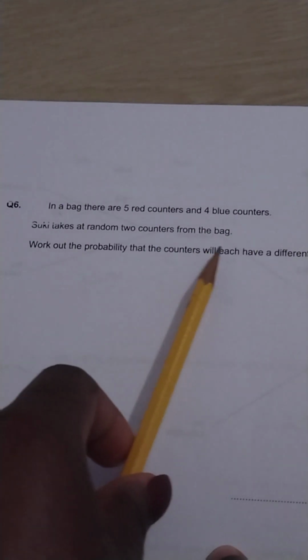moving on to question 6. In a bag, there are 5 red counters and 4 blue counters. Suki takes at random 2 counters from the bag. Work out the probability that the counters will each have a different color. Okay, so first we need to establish what we have.